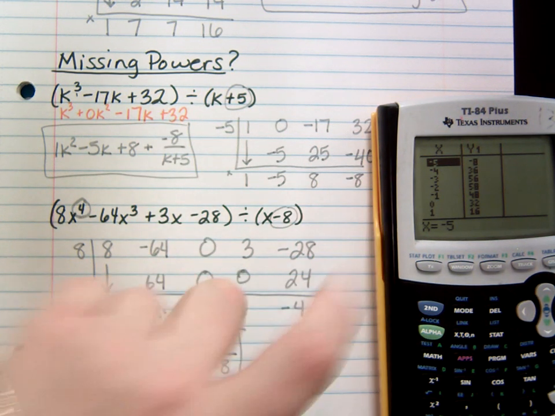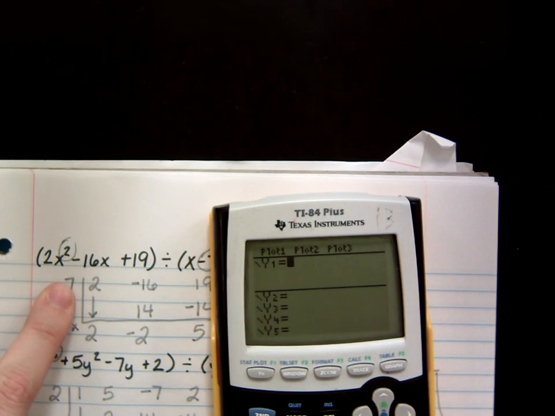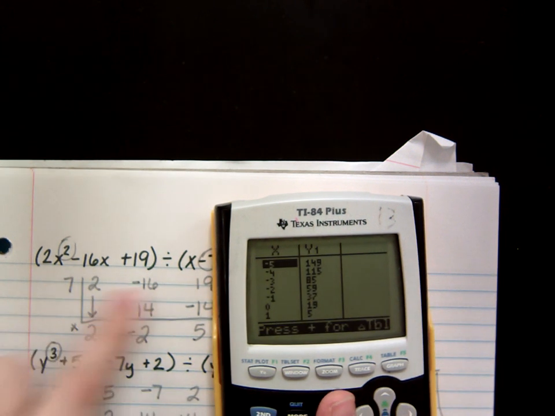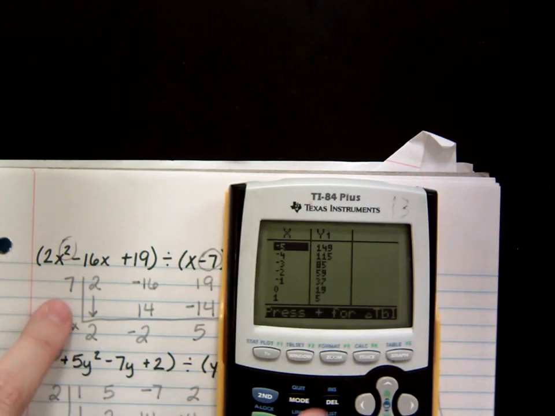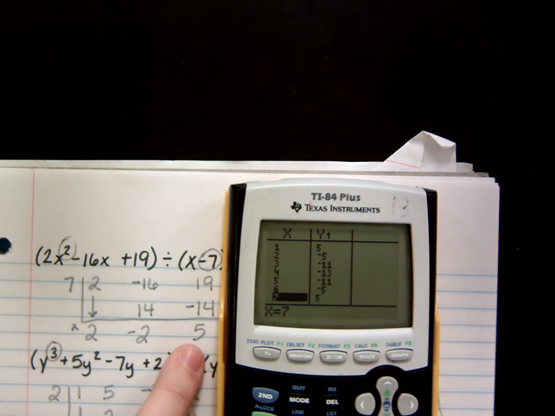So if I take this one, okay, so 2x squared minus 16x plus 19, and then look at the table. If I look at a positive 7, change the sign, remember, if I look at a positive 7, I should see positive 5, and I do. So that's a way you can check yourself to make sure you're doing synthetic division correctly. Alright, that's it for this one.